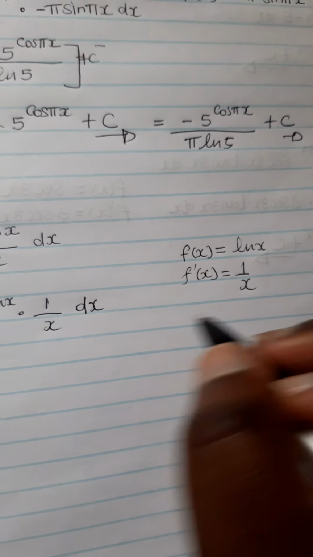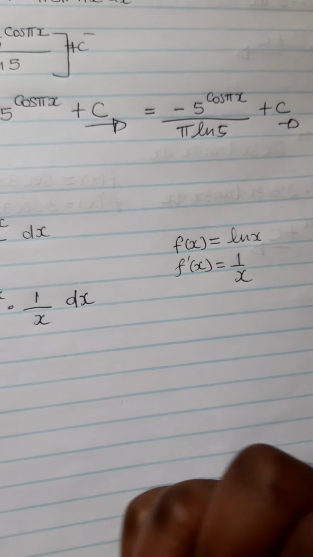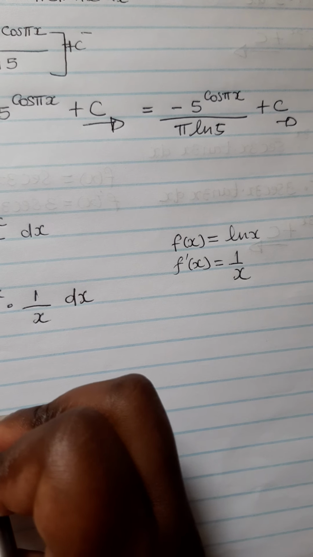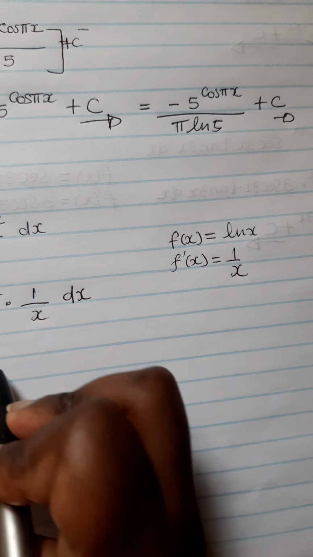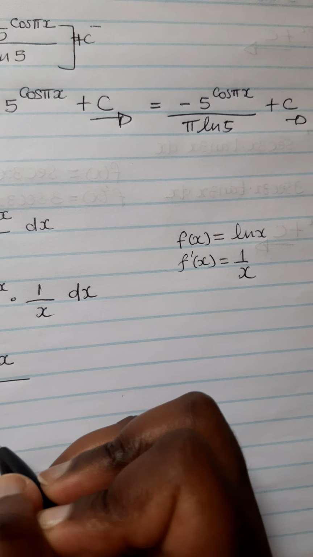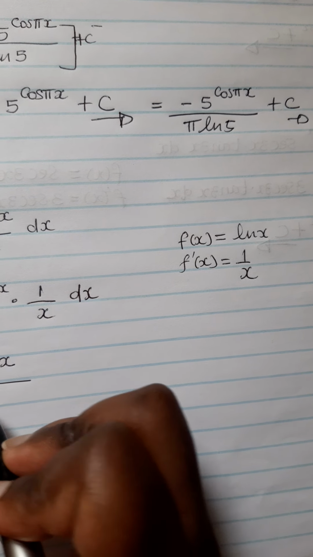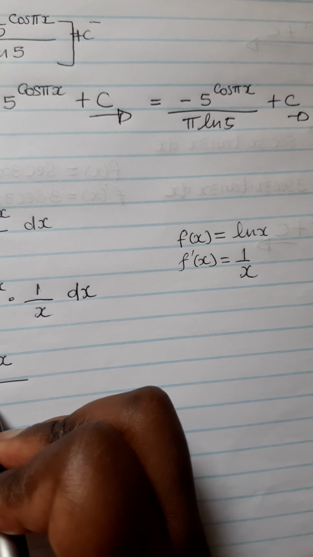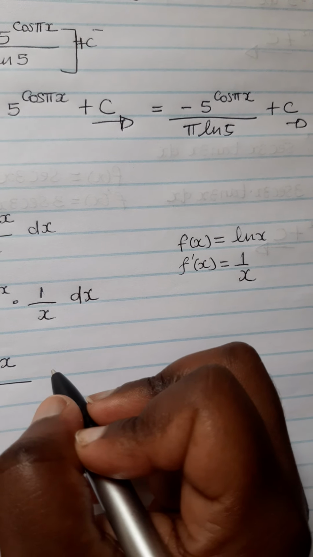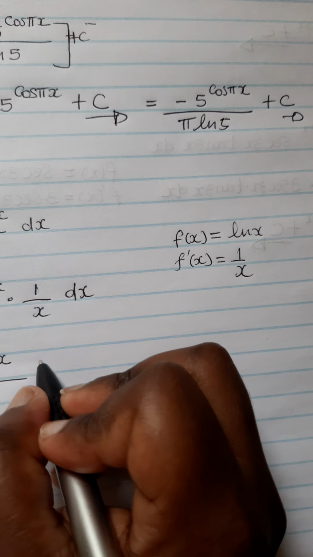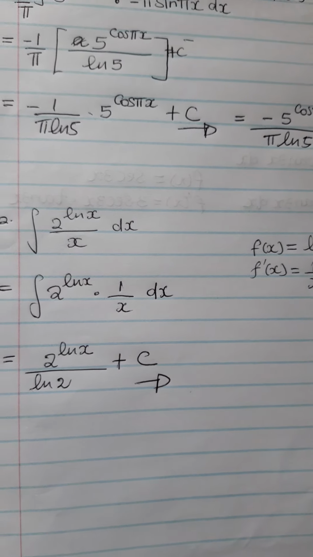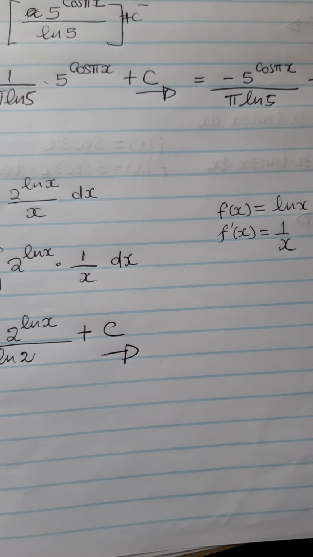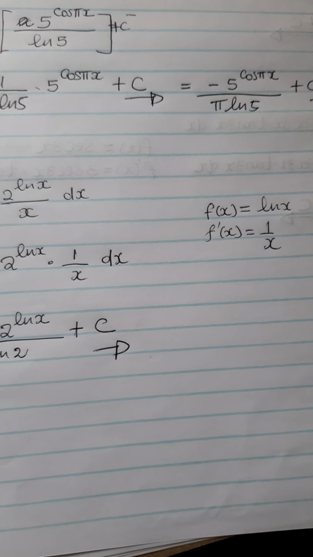Yes, it is. So in this case, our answer is 2 to the power ln x all over ln 2 plus c is the answer. So that's the solution to this example.